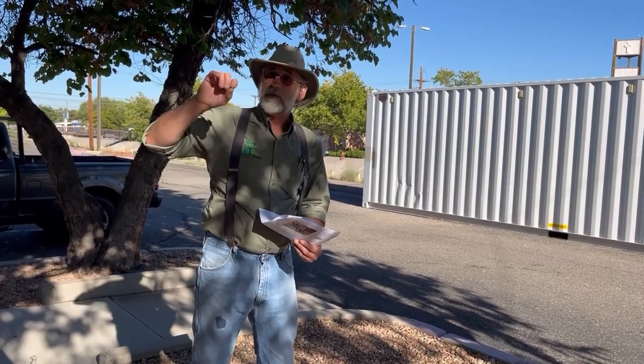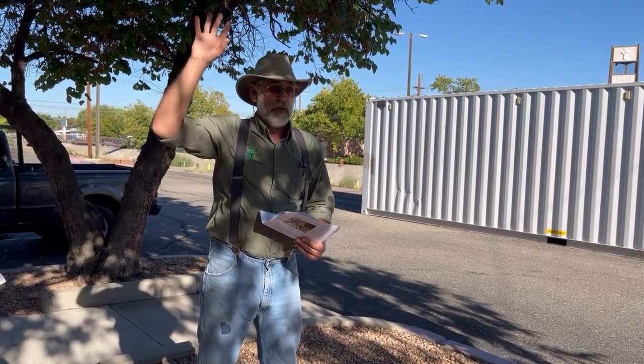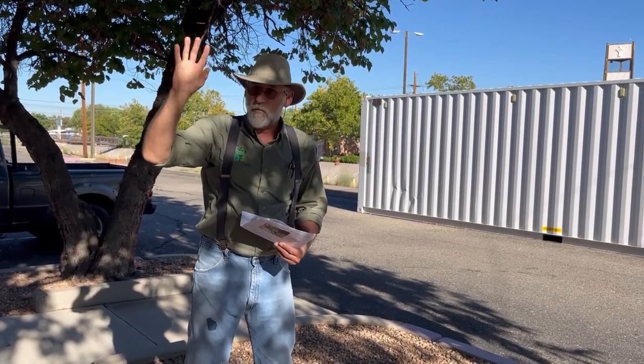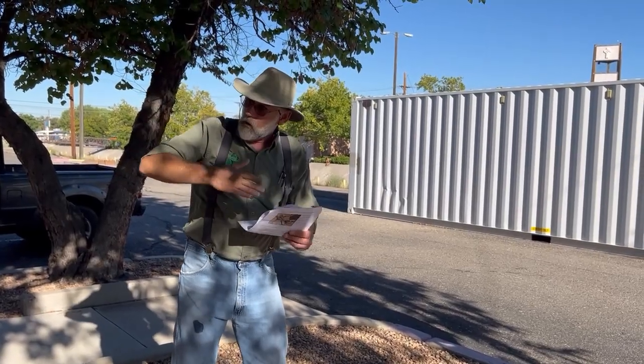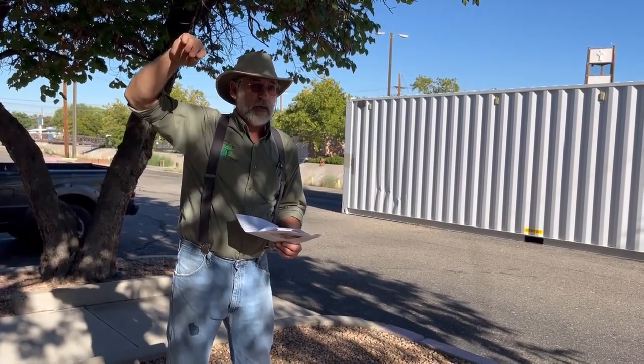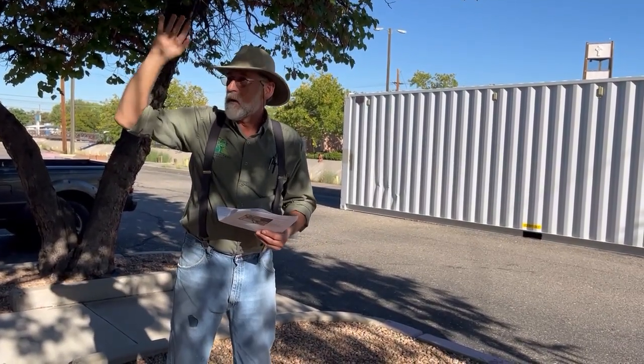More long-term is like, what's the density of leaves in the canopy? When the tree is getting more stressed in a long chronic way, it tends to have a less dense canopy.